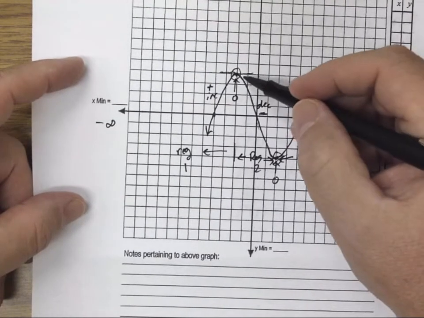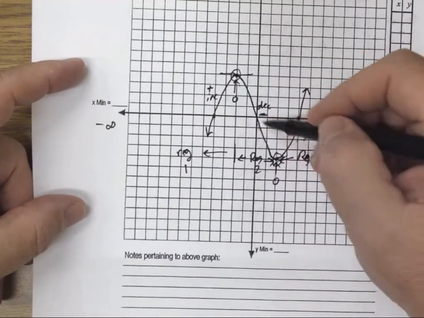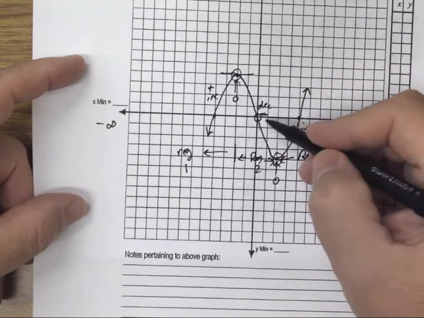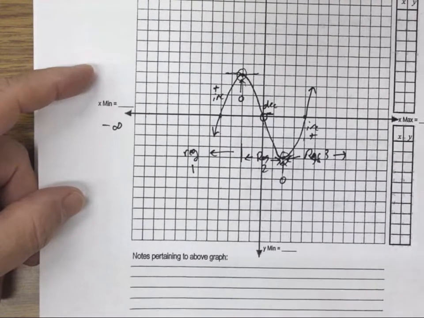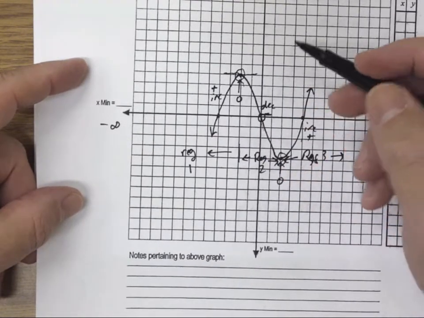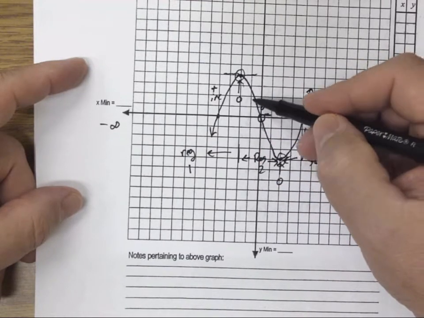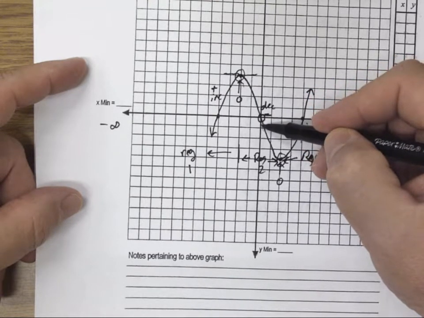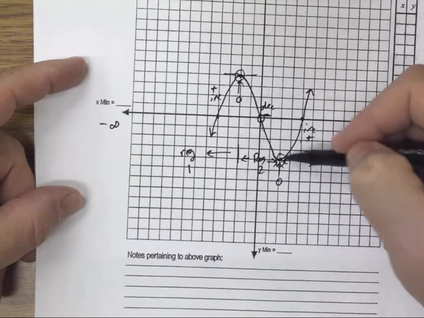So what's happened? Somewhere between here and here, it switched from concave down to concave up. And there's a point in between. This is called the inflection point. The inflection point is when a graph changes from concave up to concave down, or concave down to concave up. In this case, concave down. And you notice in here it's very subtle. It's like where the arc is sort of down, and then we get to here, and the arc begins to turn into an upward arc. So this is concave up.